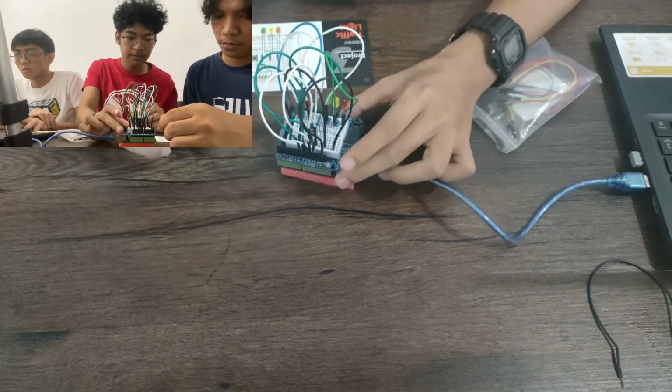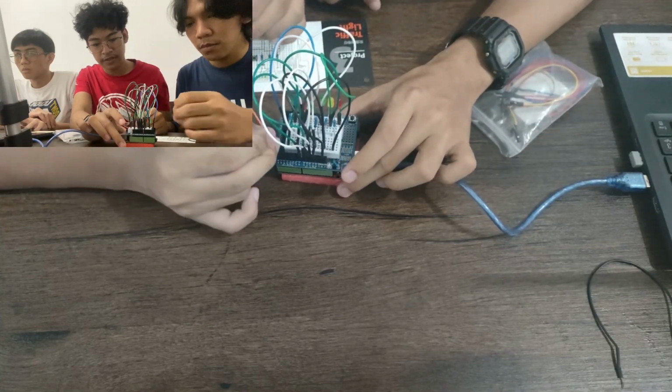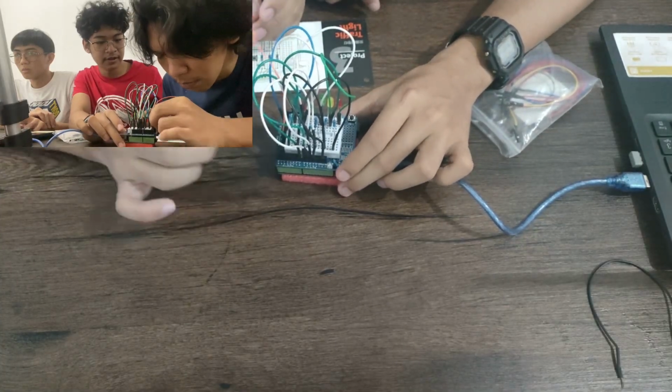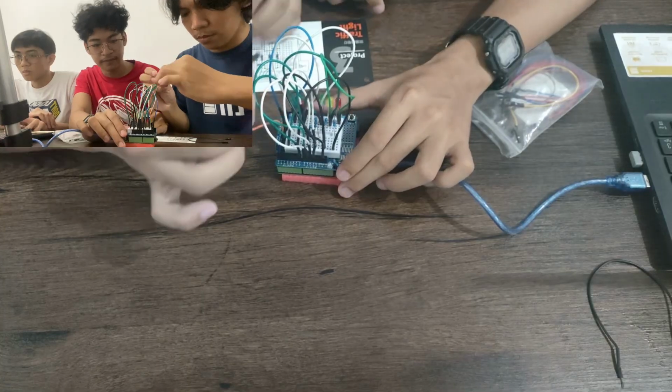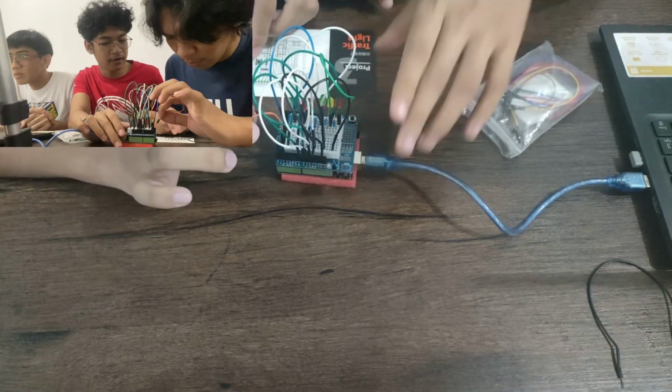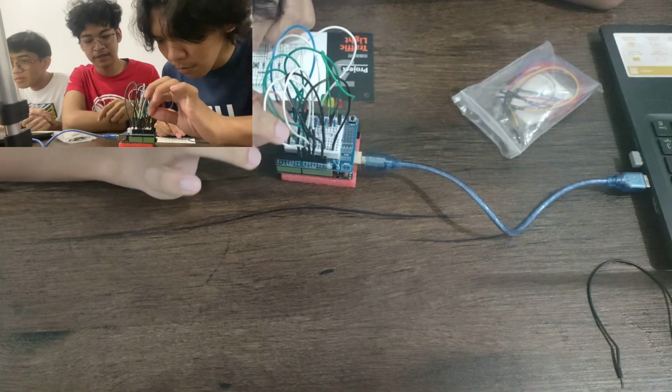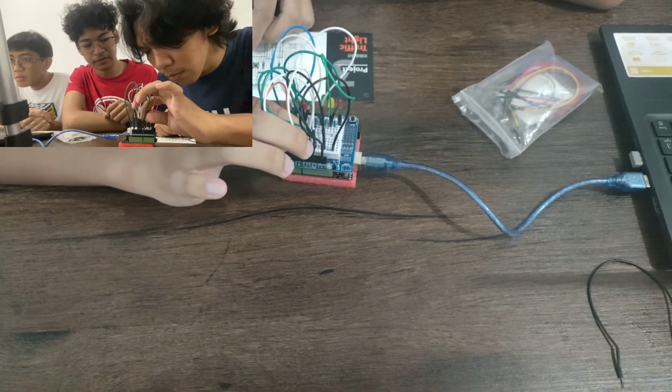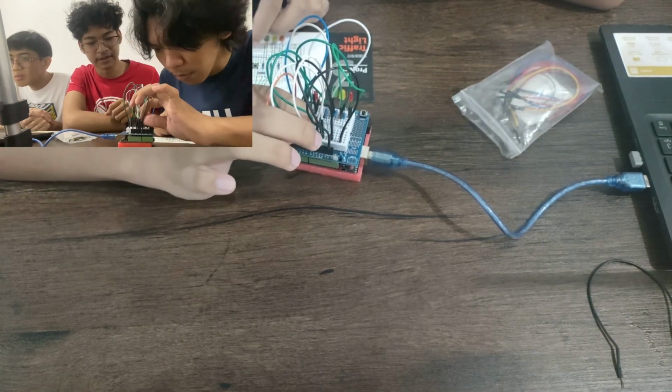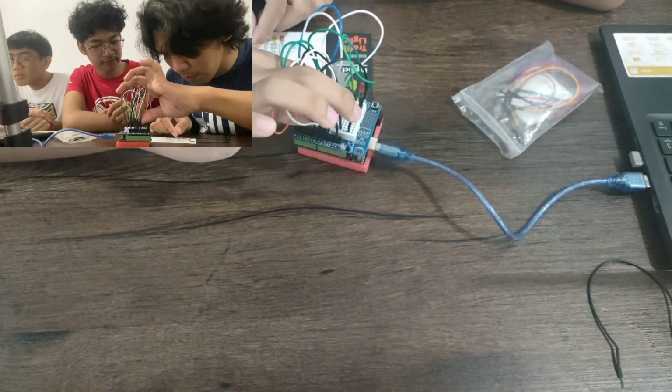It is important to note that you check every jumper cable if they are in good condition, because one defective jumper cable could ruin the whole process of the traffic light. It would not work.